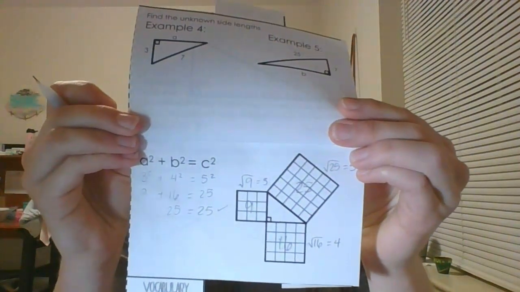So we know that 3 squared is 9 from what we found earlier, 4 squared is 16, and 5 squared is 25. Now if we add 9 and 16 together, we are given 25, which means that we have 25 on both sides. So what this does is it shows you that this theorem remains true, that this equation works, and you will have the same value on both sides. If you don't have the same value on both sides, then there's something wrong either in the operations or this triangle does not work for a right triangle.